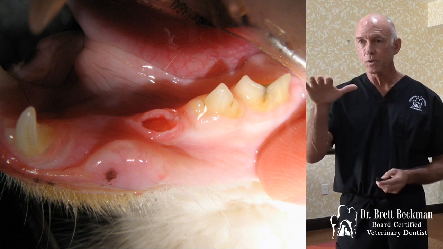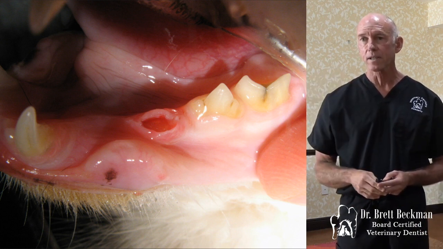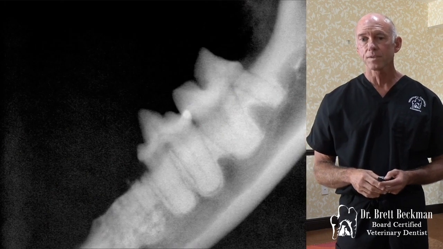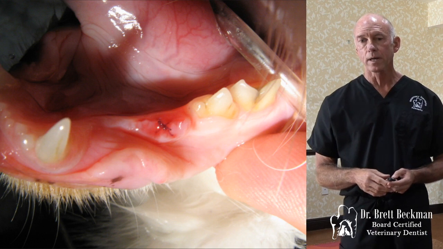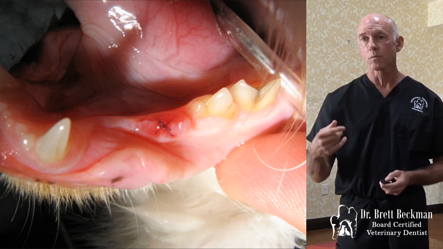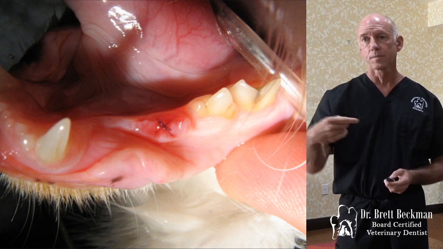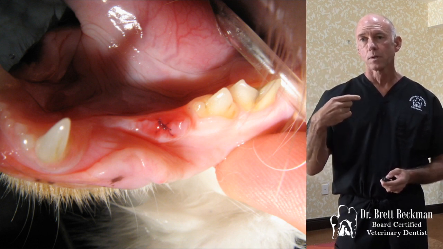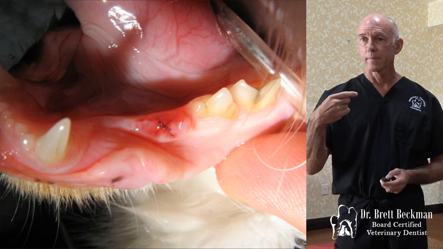Once that's nice and smooth, confirm it radiographically, and once you've confirmed that it's smooth, you can either do a couple of simple interrupted sutures, or you can do a figure of 8, where you make a pass from, let's say, lingual to vestibular, mesial.